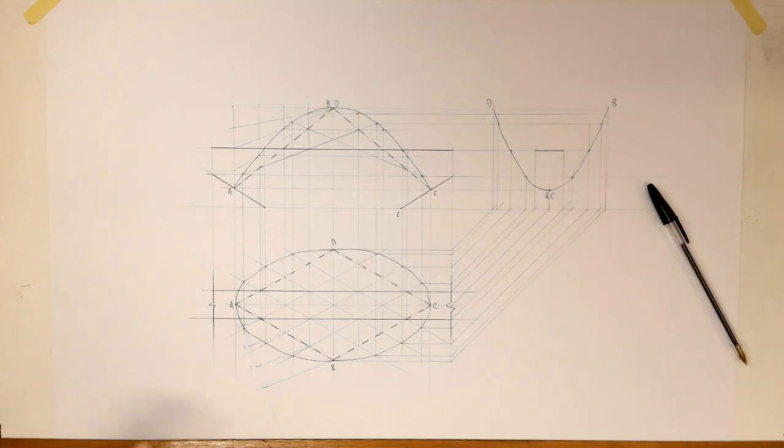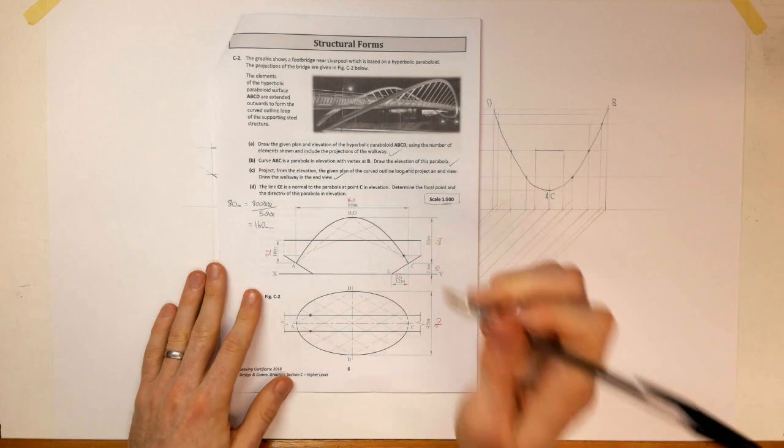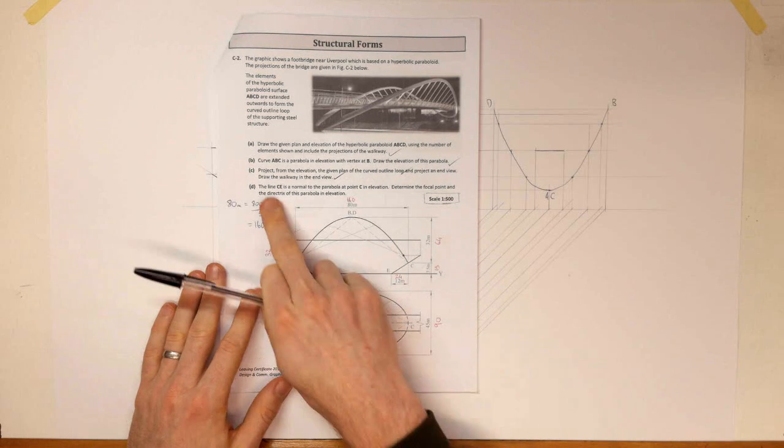Parabola shape. Okay, so quite a bit in that little bit. So let's see and draw the walkway in.